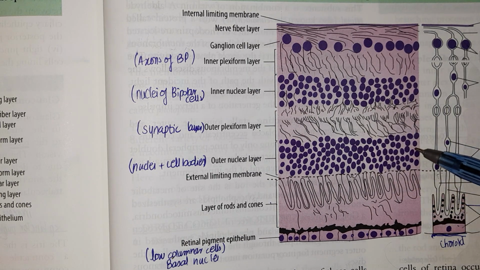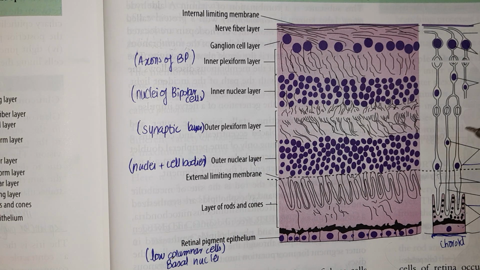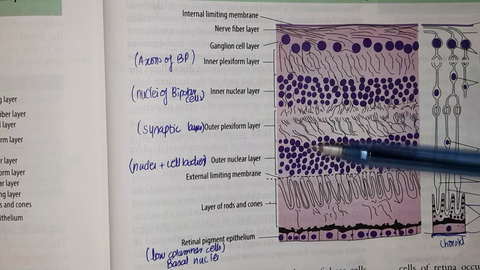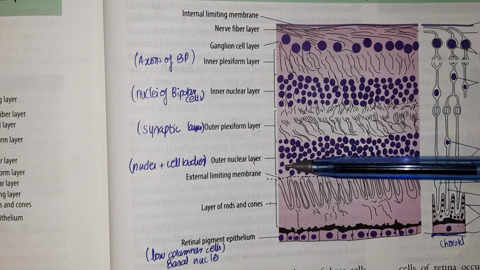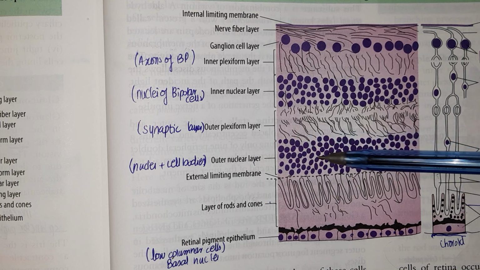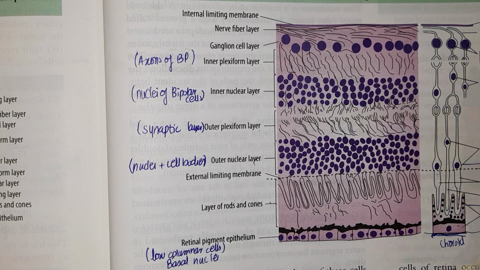Then we come to the outer nuclear layer, which is further divided into an external and an internal portion. The external portion has only the cell bodies and nuclei of the cone cells, whereas the internal portion has the cell bodies of the rod cells. So if we place a pencil like this and divide the outer nuclear layer into two portions, the outer portion will have all the nuclei of the cone cells and the inner portion will have all the nuclei of the rod cells.